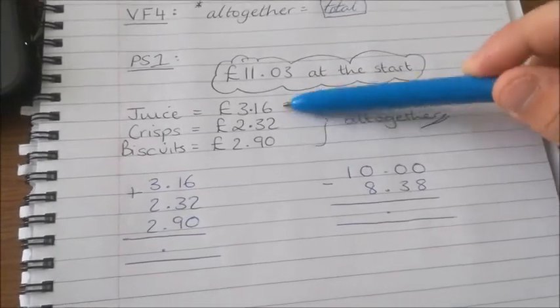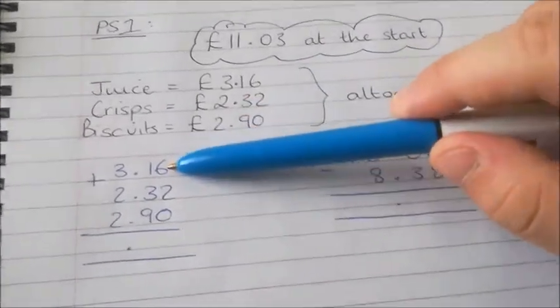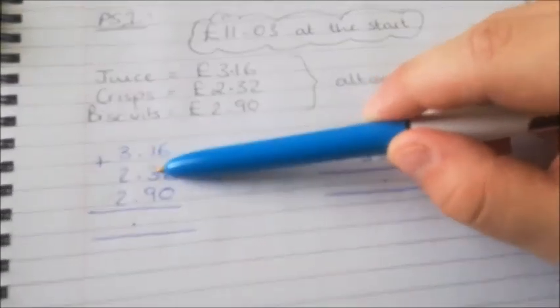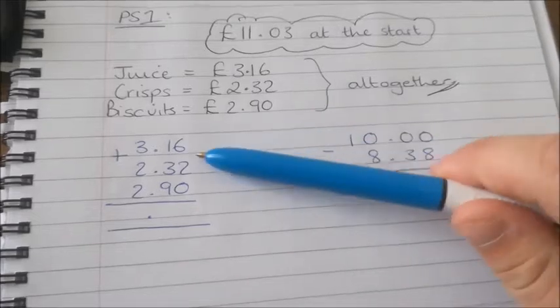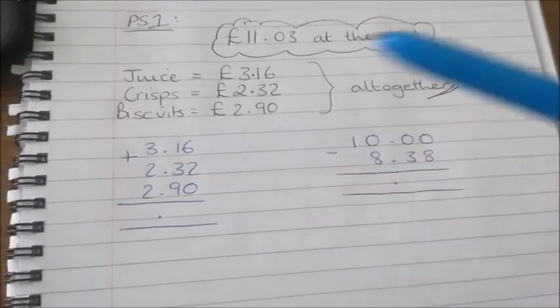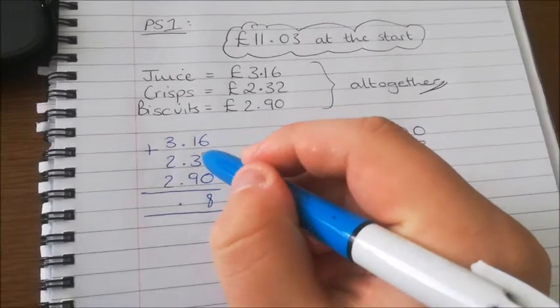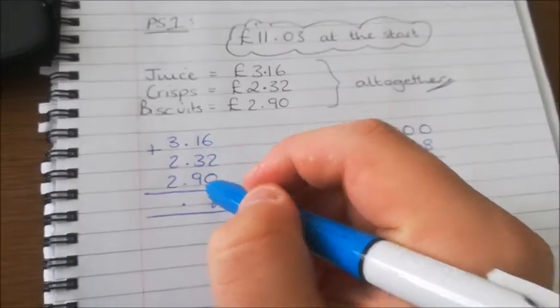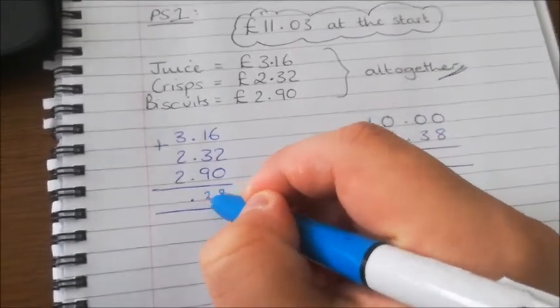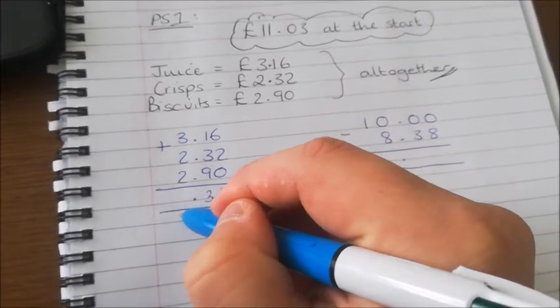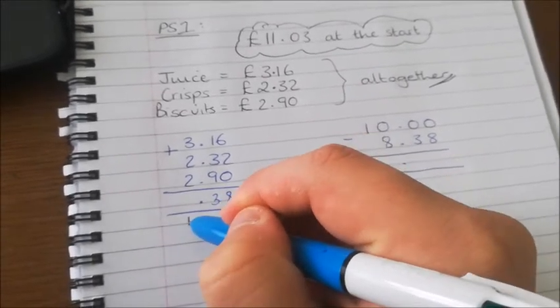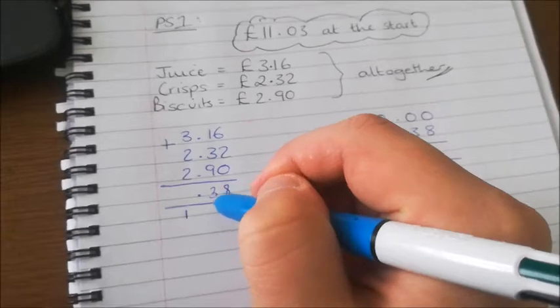Altogether would then mean we need to add them up. So addition, a total. So juice, squash, crisps and biscuits. We've got 6, add 2, add 0 in this column here, which would give us 8. 1, add 9 is 10, add 3, that's 13 tenths. So 10 tenths makes 1 whole. So 1 would be carried over and the 3 would stay in the tenths column.